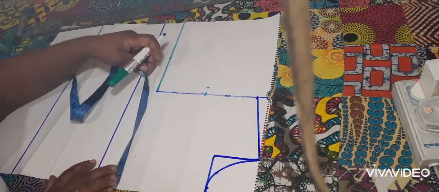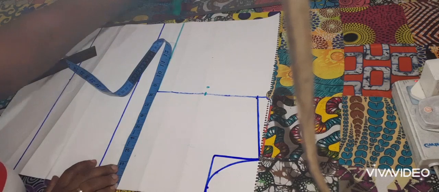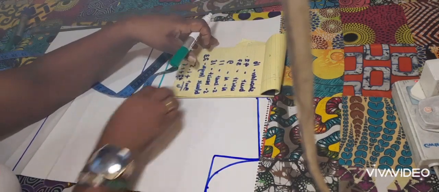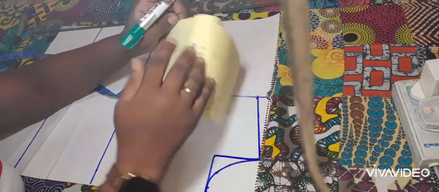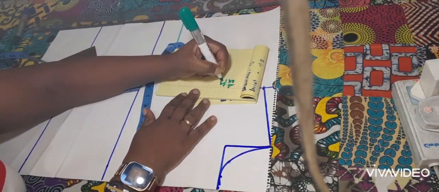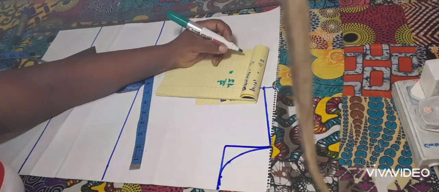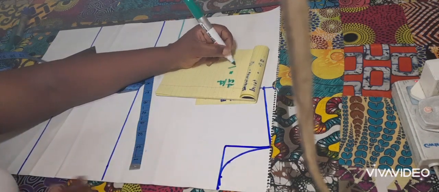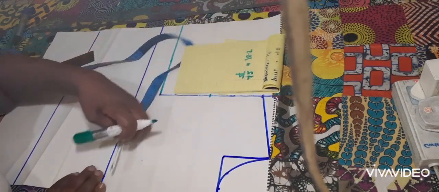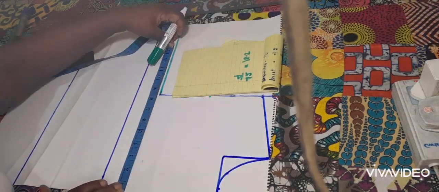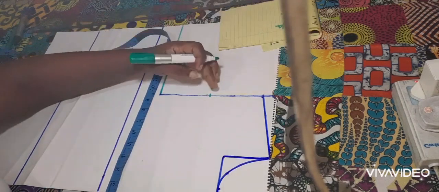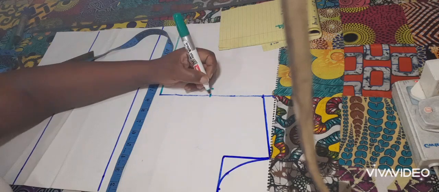Then you come here, because this place you mark your bust point is 42. The bust point is 42, so we divide 42 by 4, and that gives us about 10.5. So you come here and you measure out 10.5. This is 10.5 here, right here. So you're going to connect all these dots.